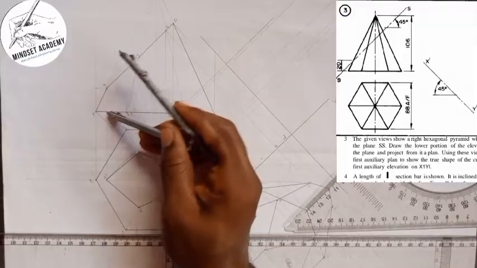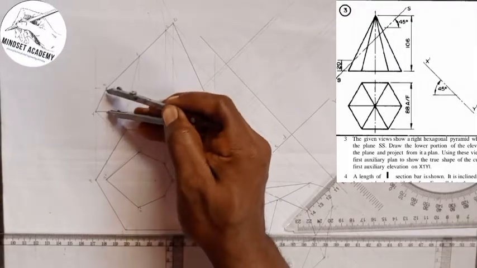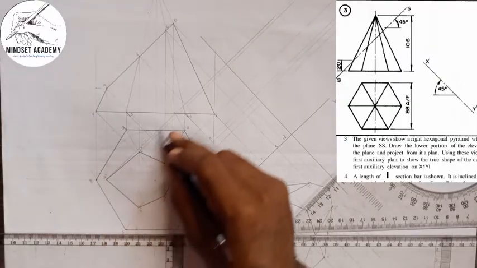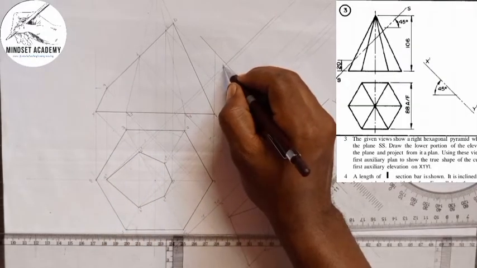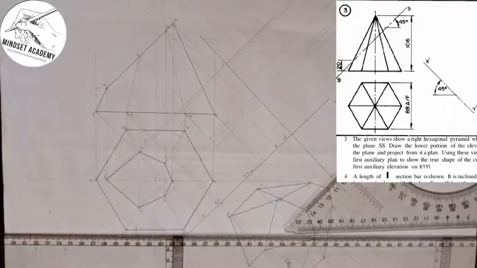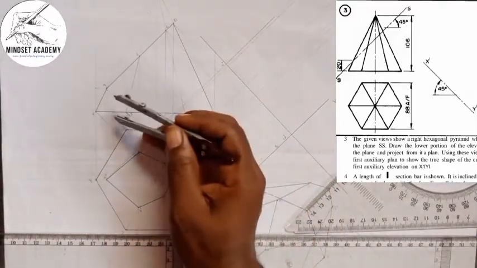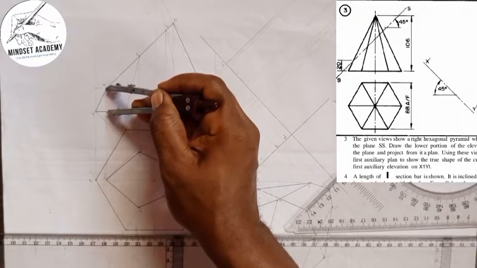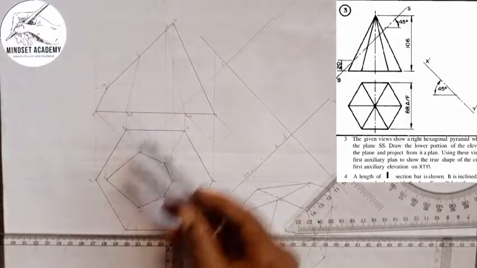I'll move from this point to A. Now let's see this. This is A, right? A prime. Let's trace it. This is A prime. Now we'll move. So I'll move from here to A prime here. You can see that? And I'll go to the line of A prime.